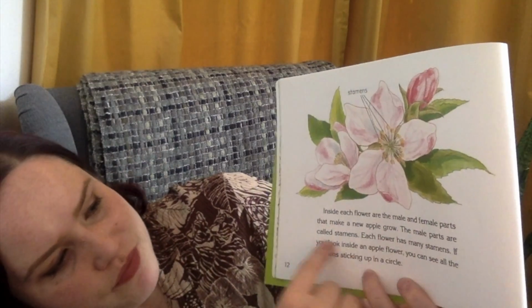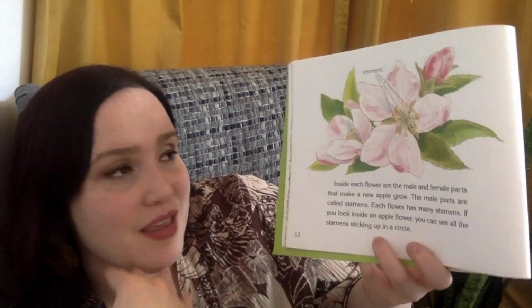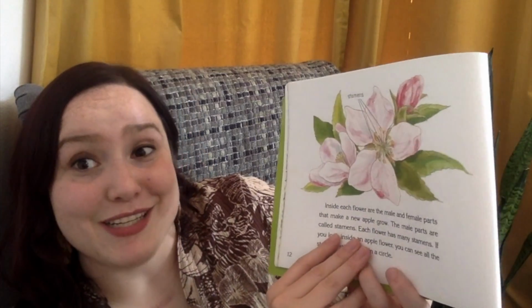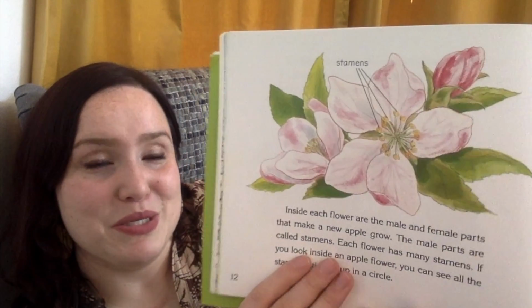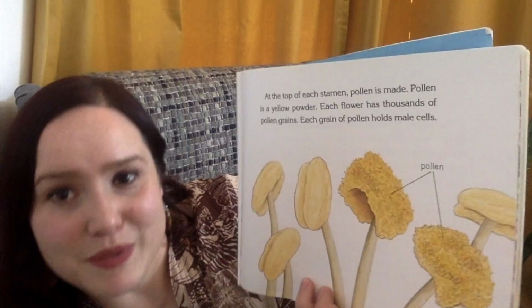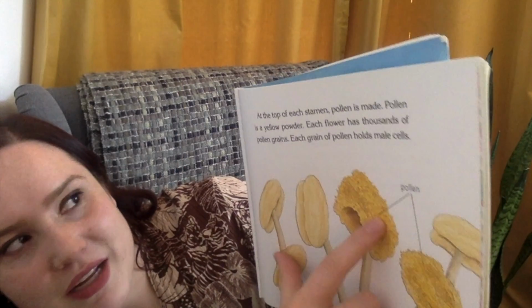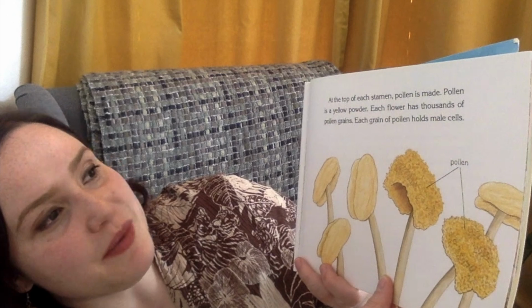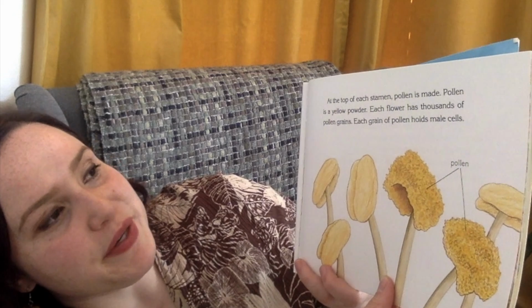So they describe it one way, but how I think of it is that the stamens are the ones with the pollen. They're on the outside. And then we'll get to see a close-up picture on the next page. Whoa. Do you see all that pollen on there? At the top of each stamen, pollen is made. Pollen is a yellow powder.